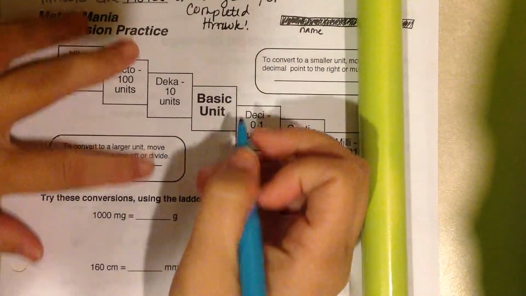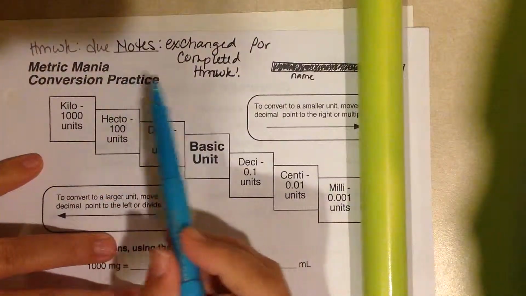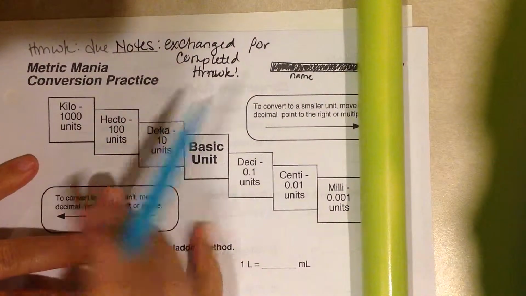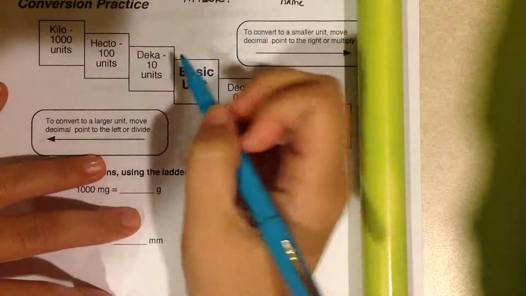Guys, I'm going to try to make this pretty quick. If you gave me your homework, then if it was finished, you got 100. And I'm going to exchange it for this paper that we're going to write on.